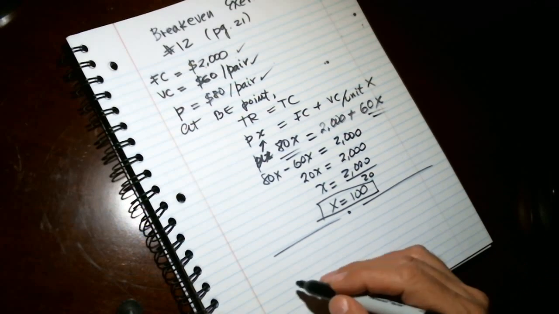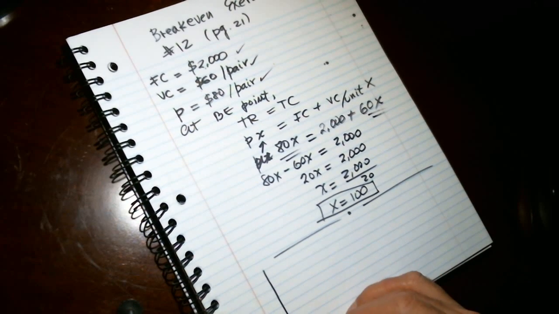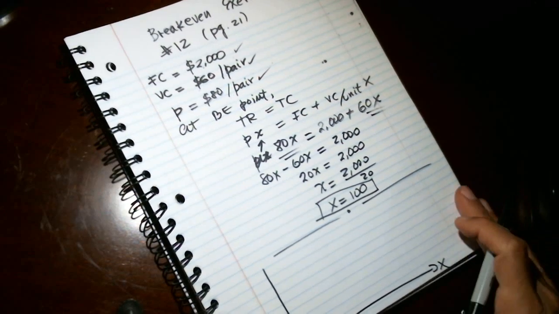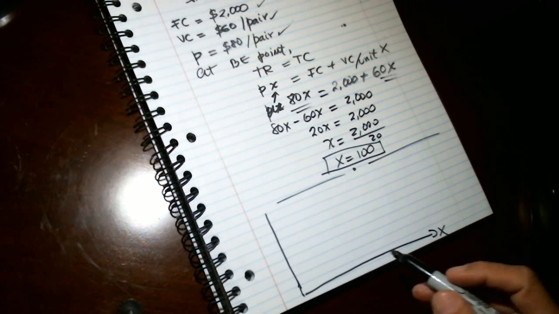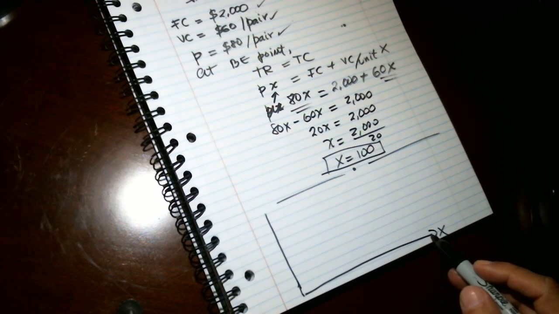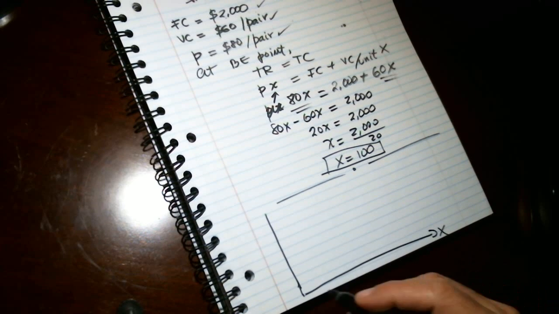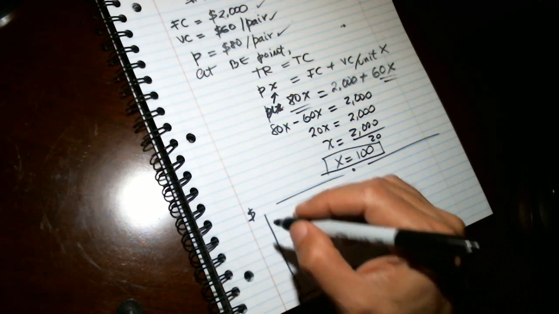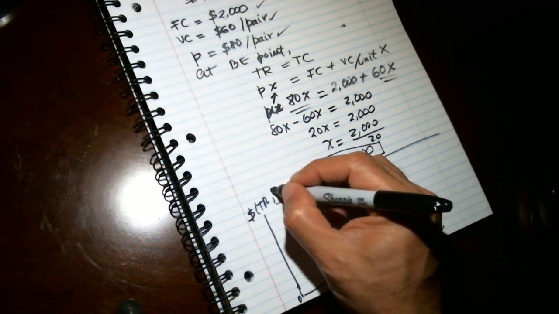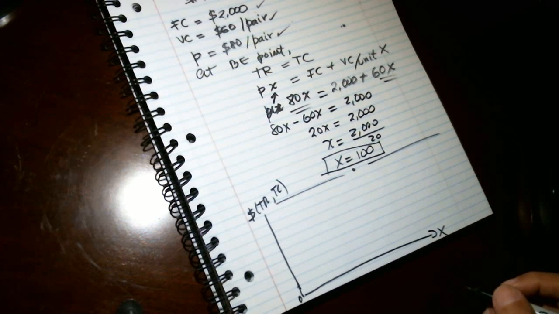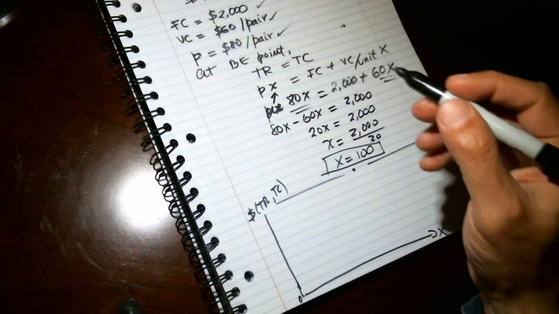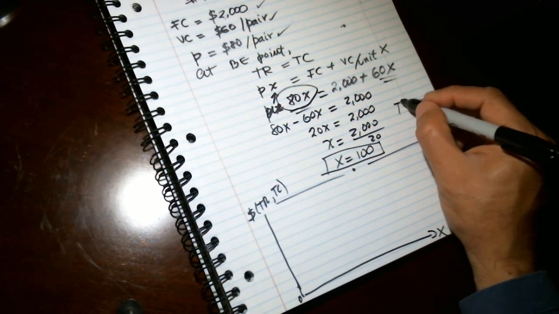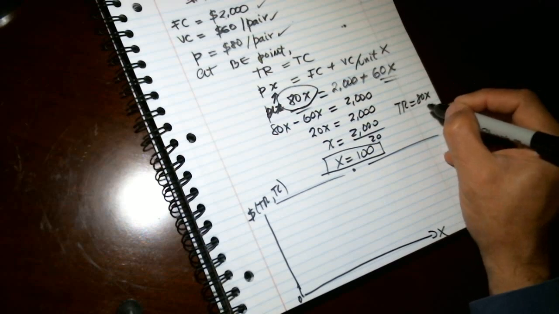Now graphically, if on the horizontal axis of a graph we measure the x, the amount of units produced, this point is 0. And here we're going to have the dollars indicating total revenue, total cost. Okay. What is the total revenue function? The total revenue function is 80 times X. So total revenue equals 80 times X.